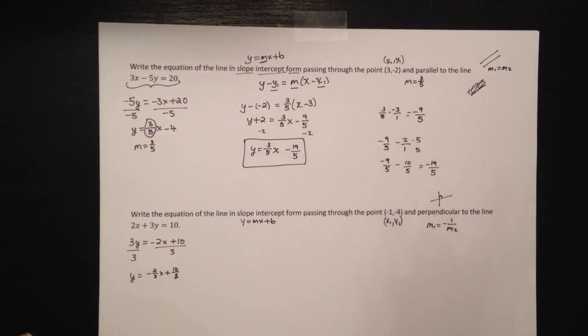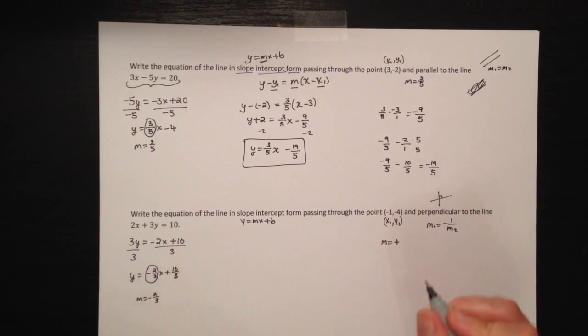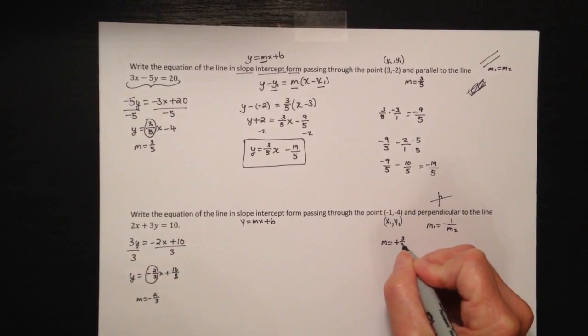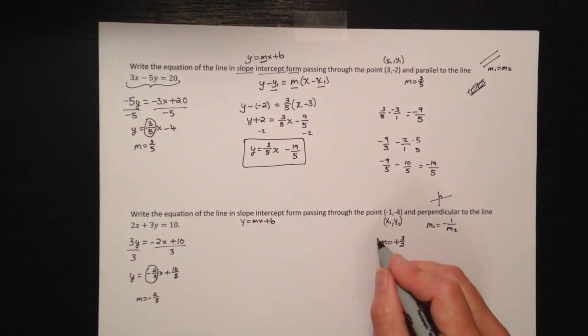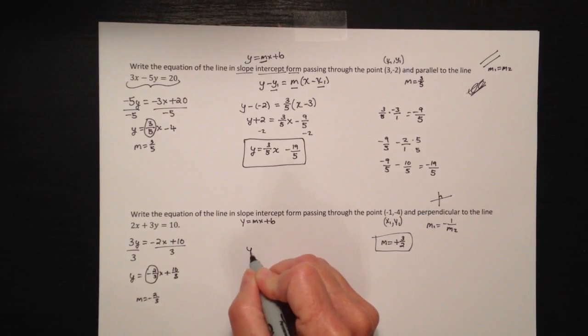The slope of the line that's perpendicular to our line is negative 2/3. That's not our slope. Our slope is perpendicular to this. So our slope is going to be the opposite, so positive, reciprocal, 3/2. This is our slope, the opposite reciprocal of that slope. Now we just plug it into our point-slope form.